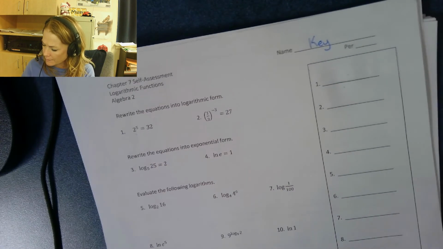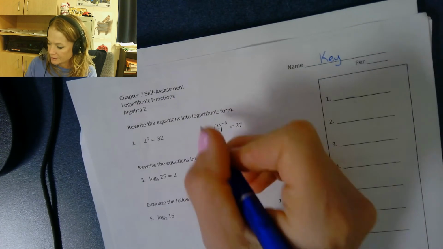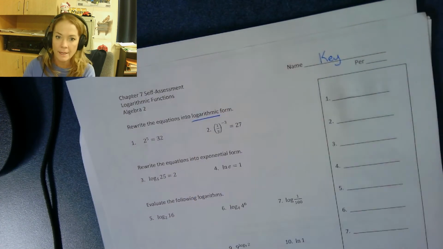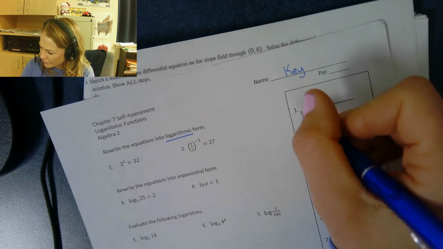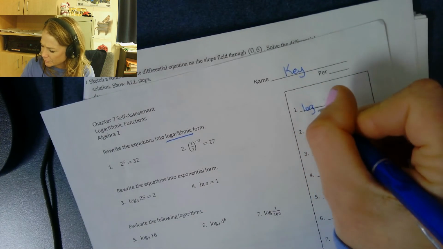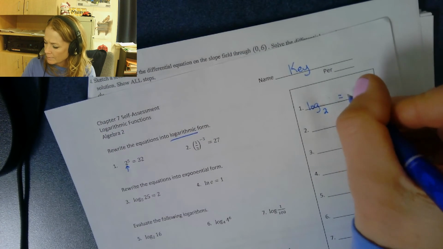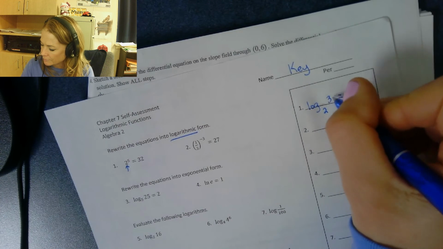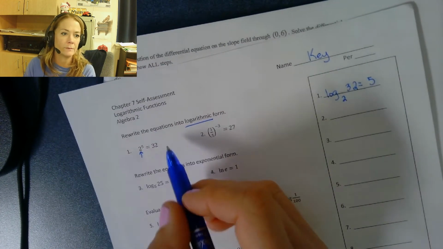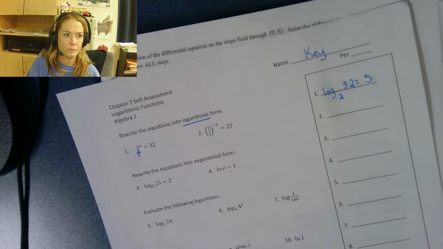The first number 1 and number 2 say to rewrite the equations in log form. So all of this is just training for solving later on. So we're going to go from exponential form to log form. This is log, and your base is 2, so that goes as the subscript. So that's the base of the exponent, is the base of the logarithm. Logs are always equal to the exponent. That exponent is 5, so the 32 fits right here. And so these are equivalent expressions. One's in exponential form and one is in logarithmic form.